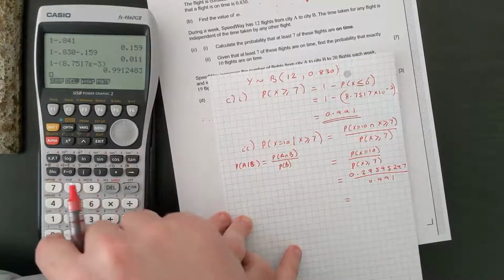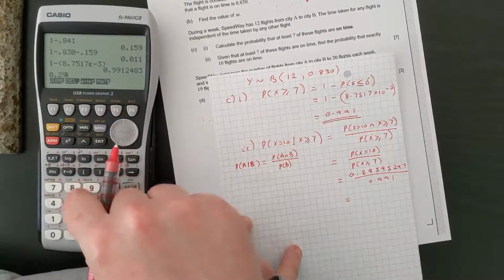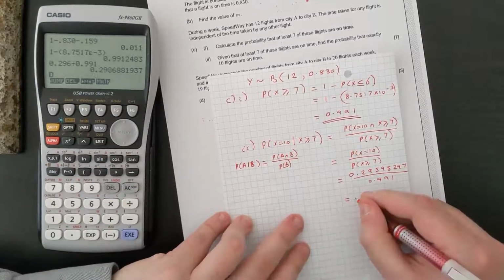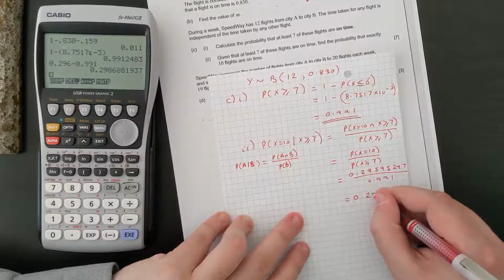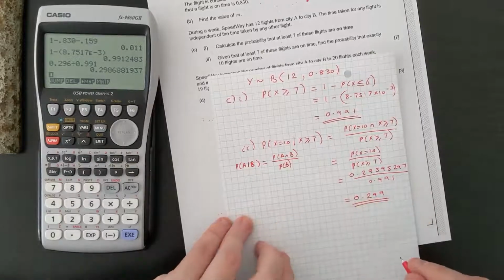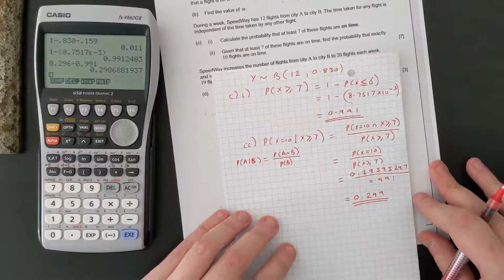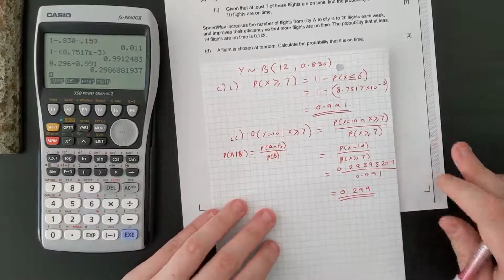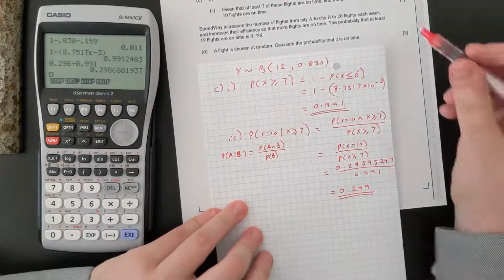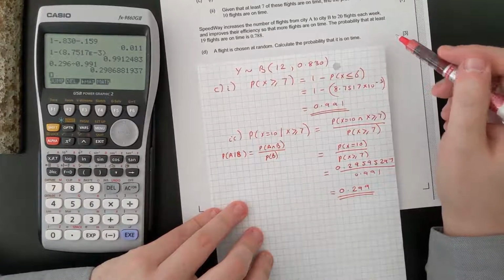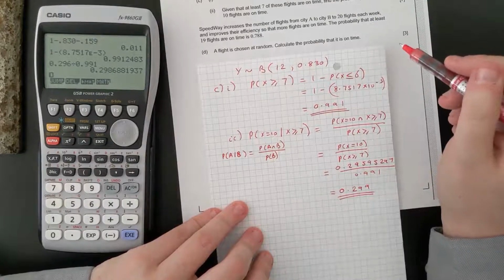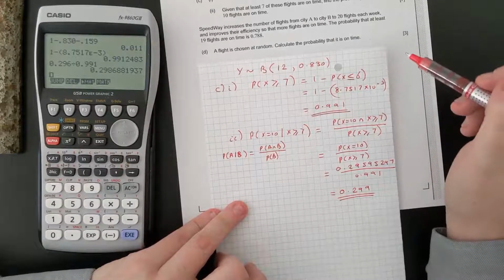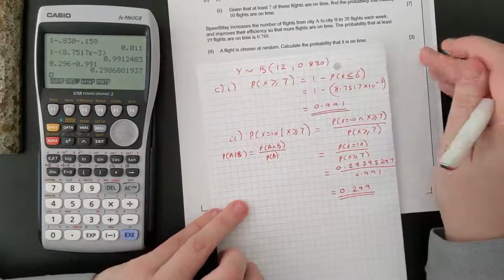So I want 0.296 divided by 0.991, which is 0.299 to 3 SF. So how can we make this more complex? Part D. Speedway increases the number of flights from city A to city B to 20 flights each week and improves their efficiency so that more flights are on time. The probability that at least 19 flights are on time is 0.788.